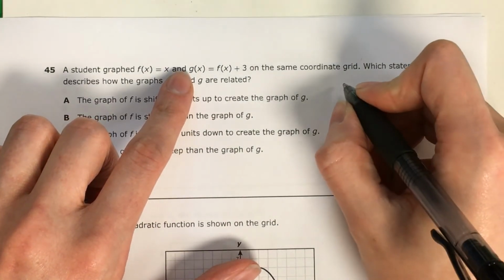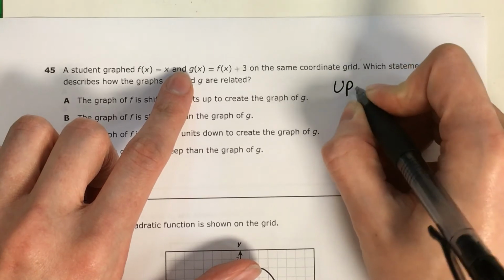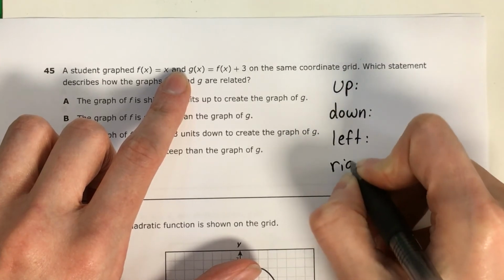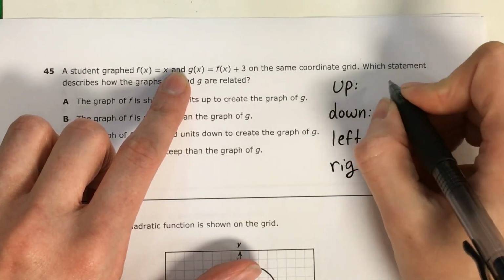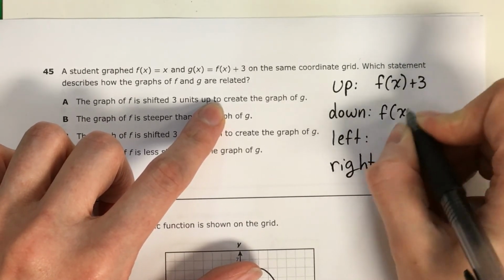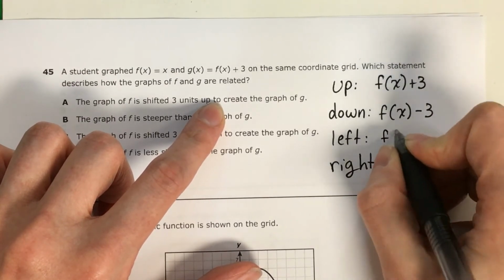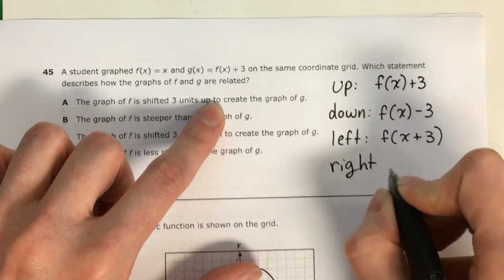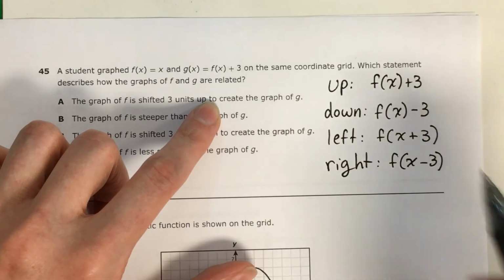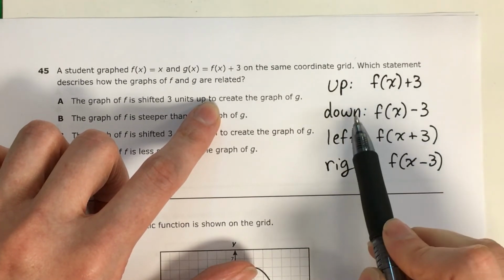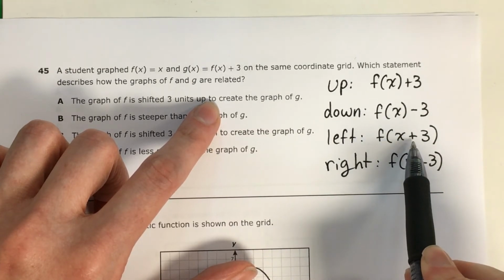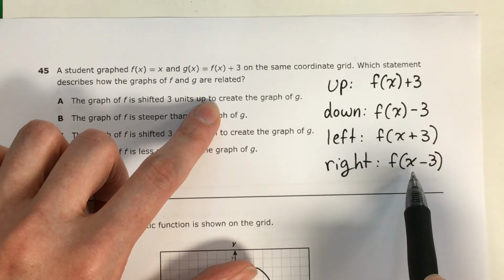So remember, you're going to need to memorize these. So up, down, left, right. Okay, and let me just remind you, up means plus outside. Down means minus outside. Left means plus inside. And right means minus inside the parentheses. So up plus outside the parenthesis. Down minus outside the parenthesis. Left plus inside the parenthesis. Right minus inside the parenthesis.